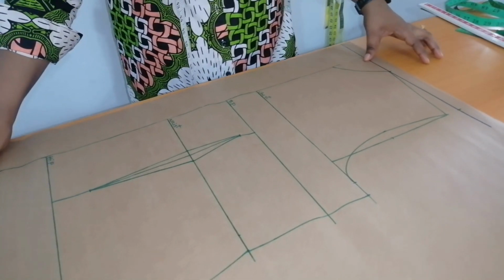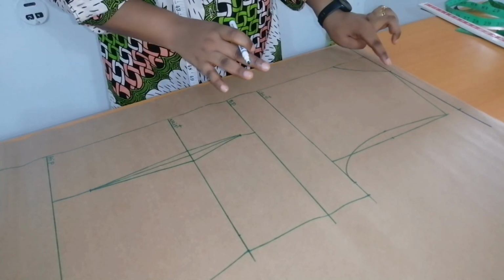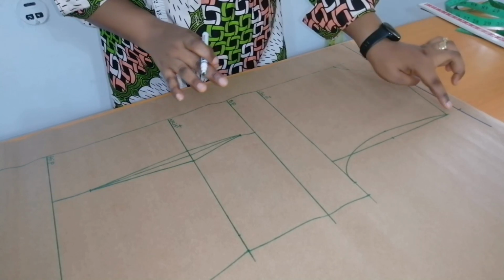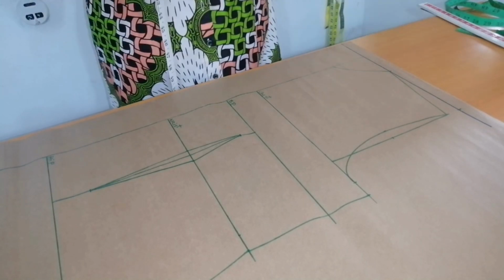Because I'm assuming that I'm drafting on my fabric, I'm going to add half an inch seam allowance at the shoulder.